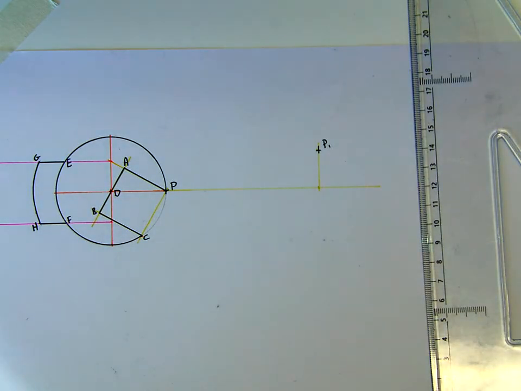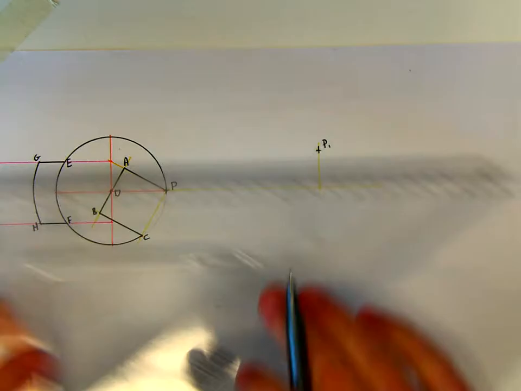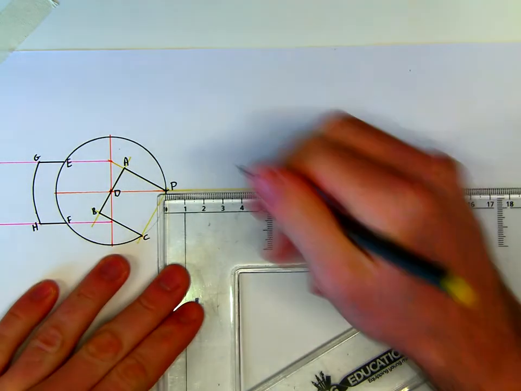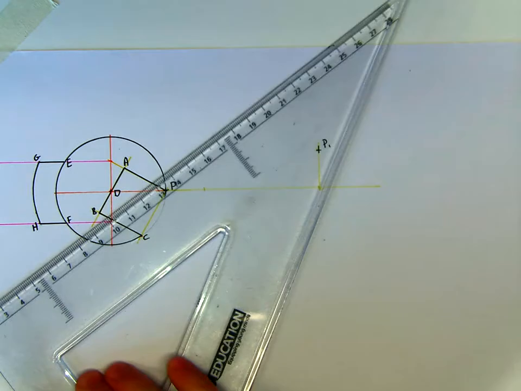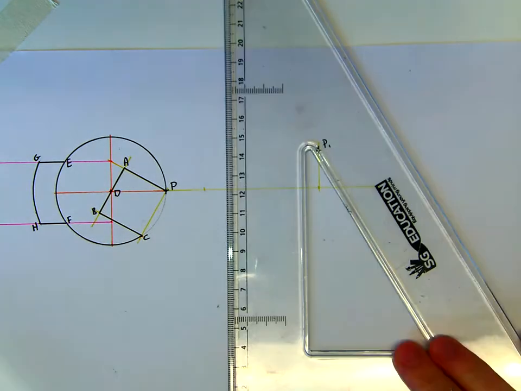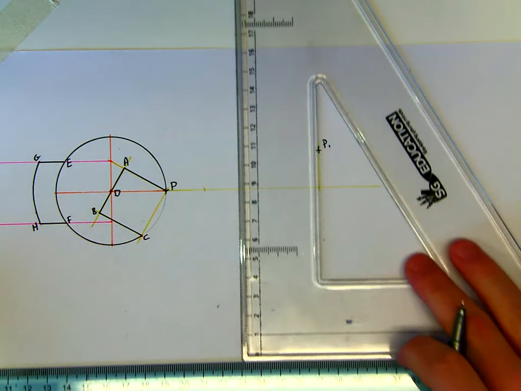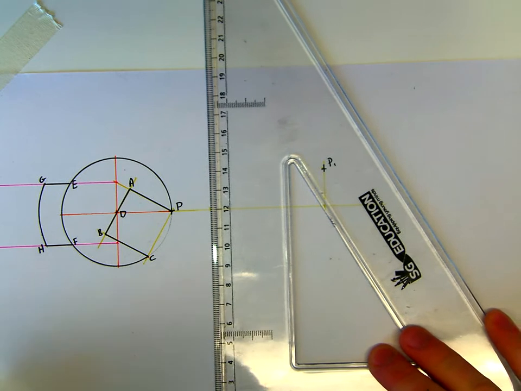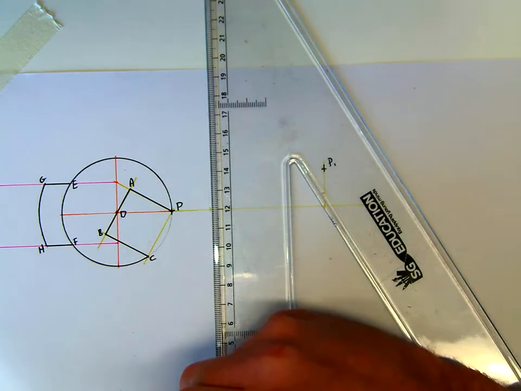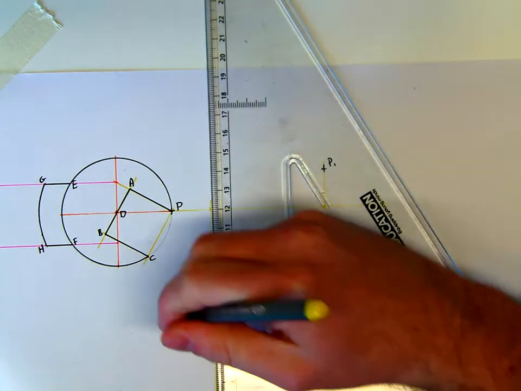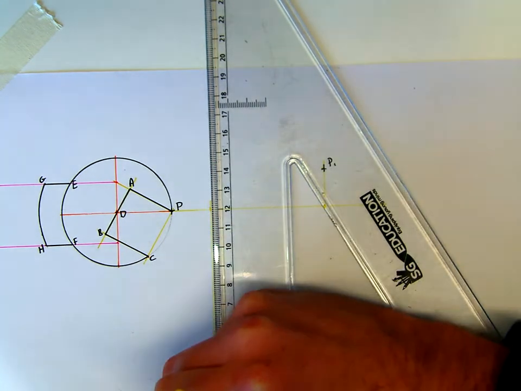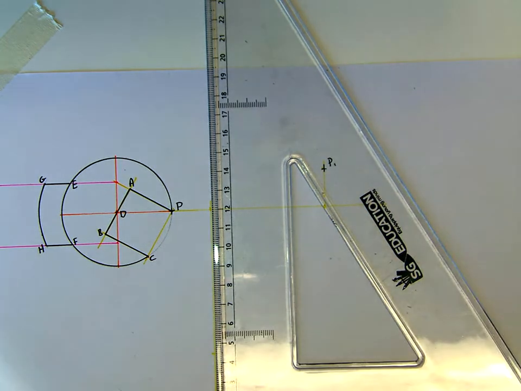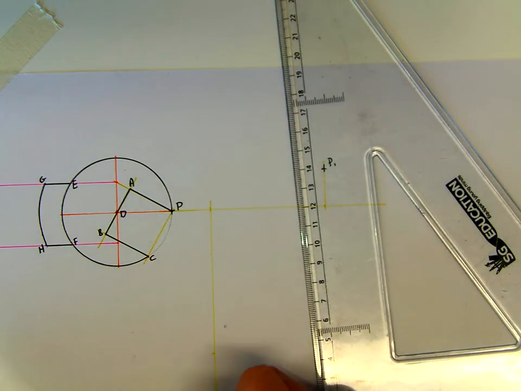Okay, to find P2, from P I need to measure over 20. And I need to measure down 75 and 45. So that's 120 in total. So 75 and 45. And that gives me P2 all the way down here.